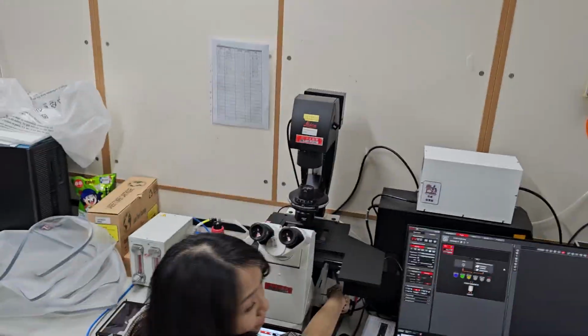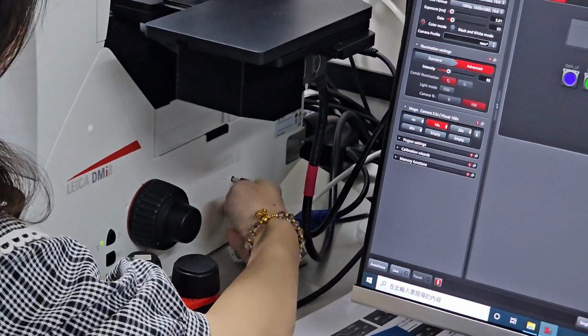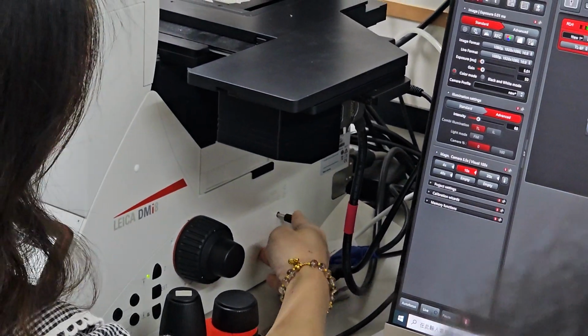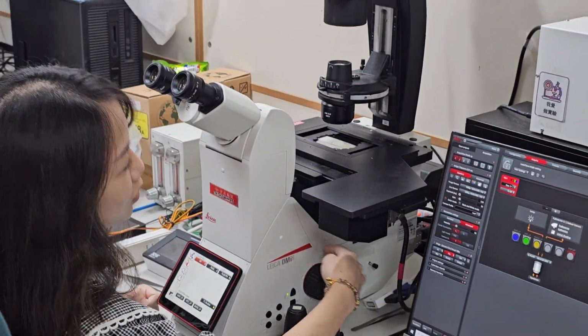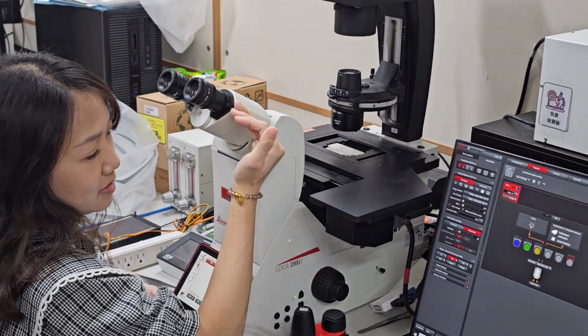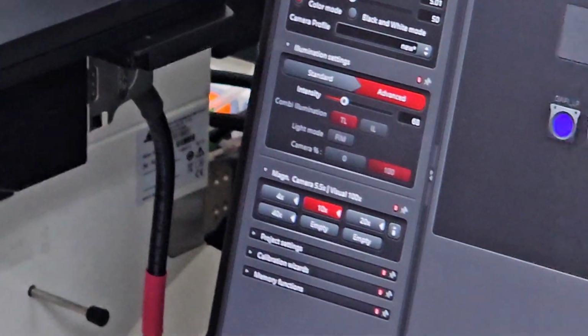Now this one, we need the camera. The light will go to the eyes, and then when we pull out, the light will go to the camera.